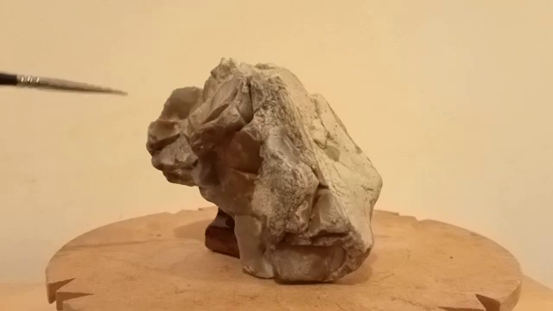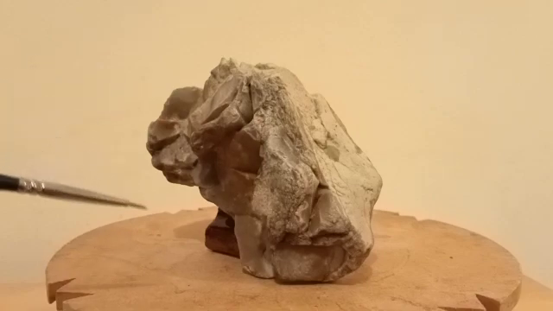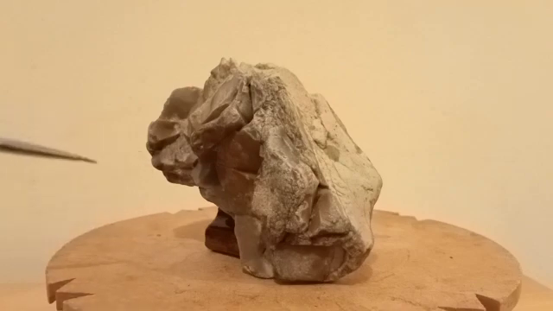From the side view, you can see we kind of get the impression of the head of a dog, its neck, and then the head here with the eye, nose, and the mouth. We even sort of get the impression of an ear, so a dog's head as well with this piece.